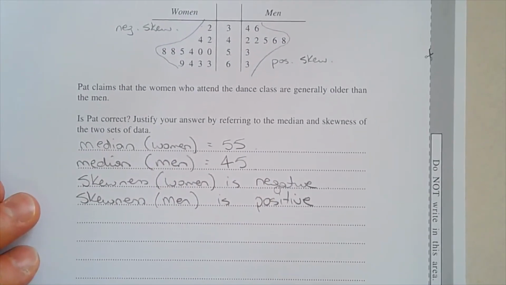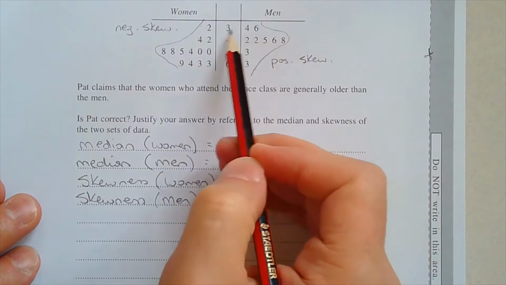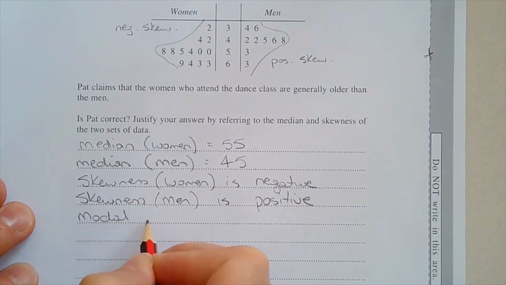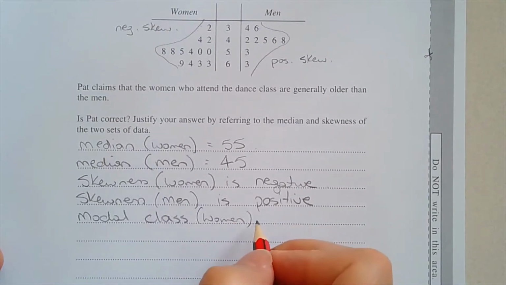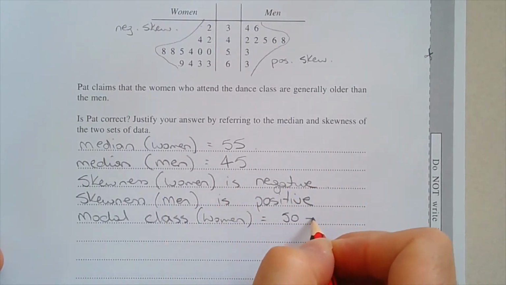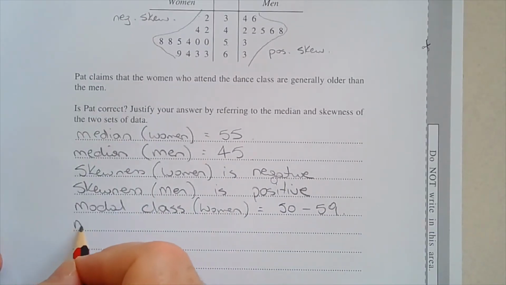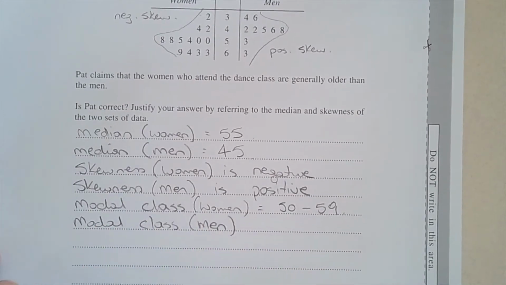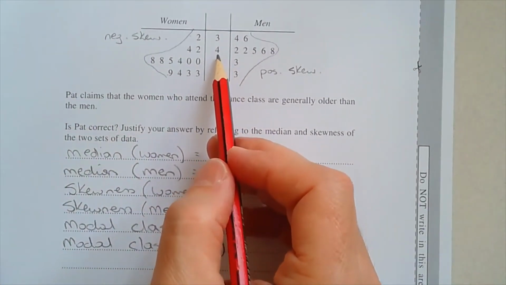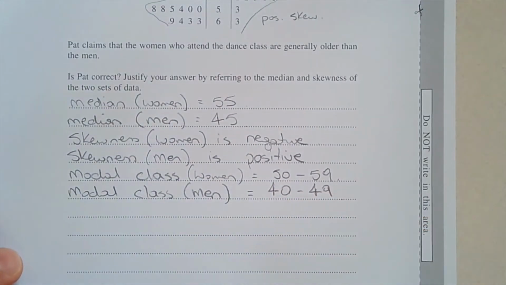I think there's one more thing that we can add as well. Perhaps, not that we have to, but I think it's good to note that the modal class for men is lower than the modal class for women. So, okay. The modal class is 50 to 59, that range for women, and the modal class for men is 40 to 49, that age group. Okay, so the modal age group.